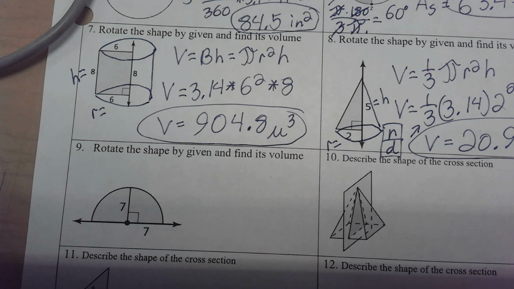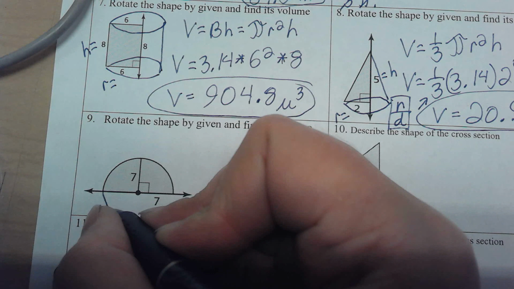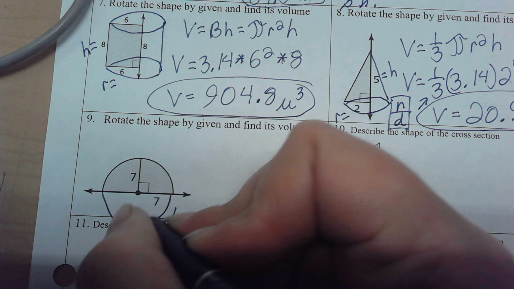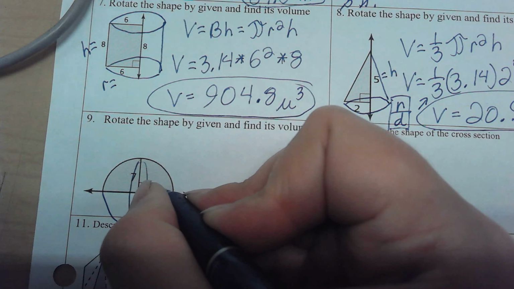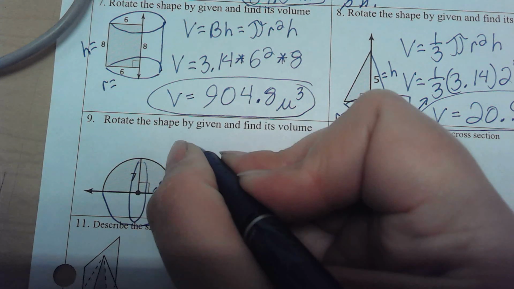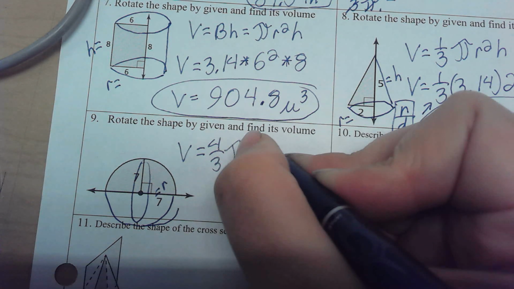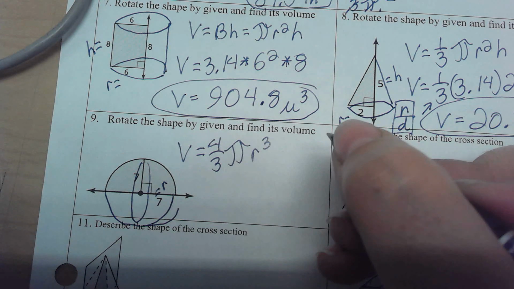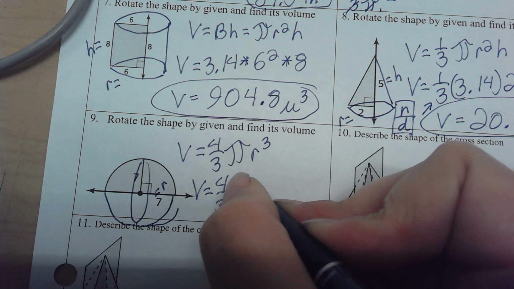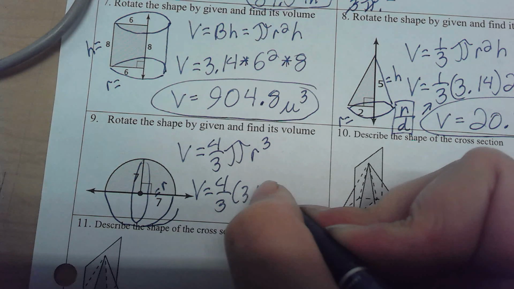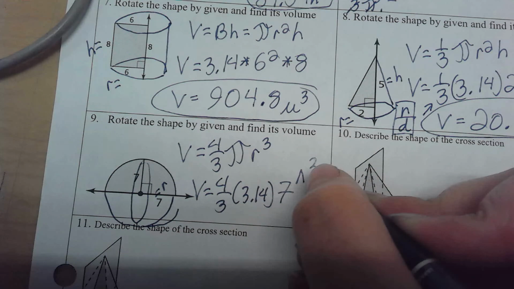Okay, it says rotate the shape and find it. So this one, everybody, we know is going to be a sphere. I'll draw this as best I can. The radius is going to be 7. So the volume is 4/3 pi times the radius cubed. Okay, so it's going to be 4/3 times 3.14 times 7. Everybody remember raised to the third power.